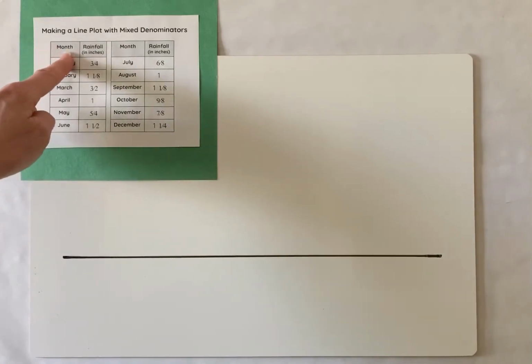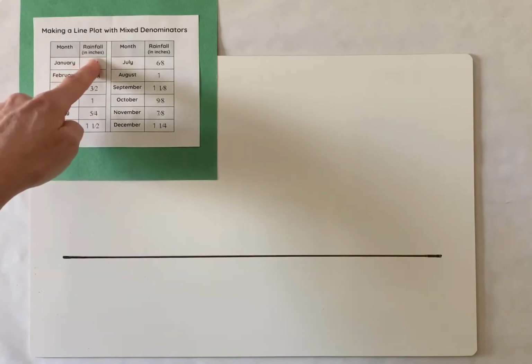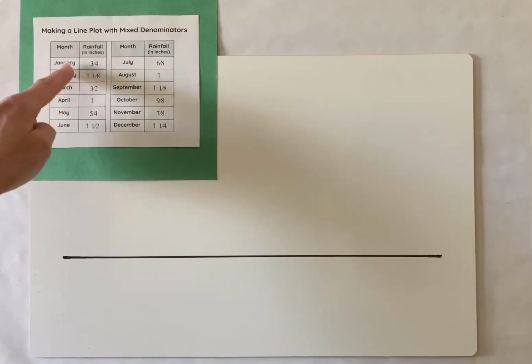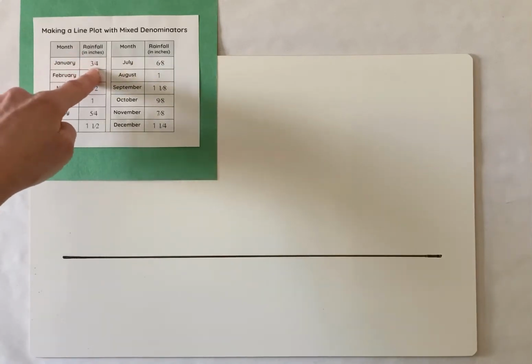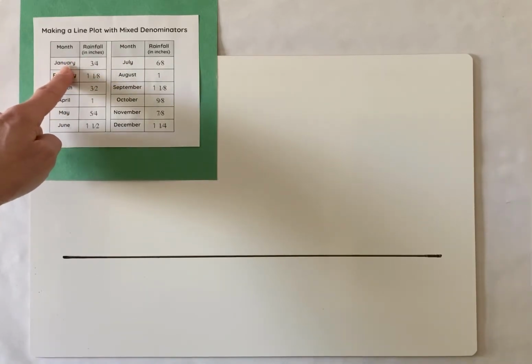So we can see that we have our months of the year. And then for each month, we have listed the rainfall that fell during that month in inches. So for example, in January, we had 3/4 of an inch of rainfall. So let's take a moment and read through each month and think about the types of fractions we see as we're reading those quantities.